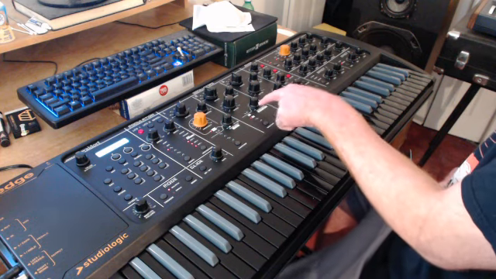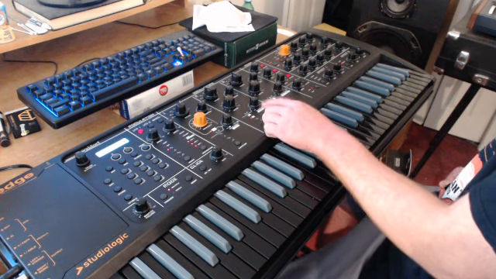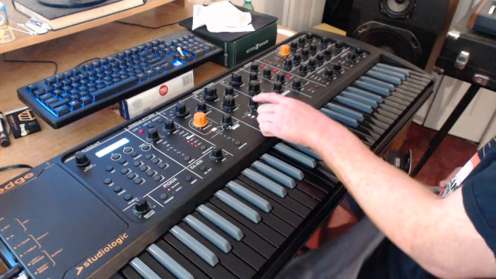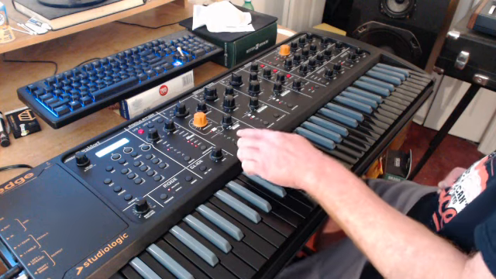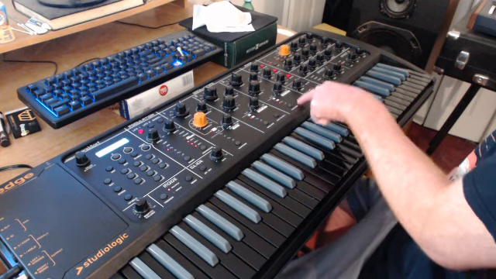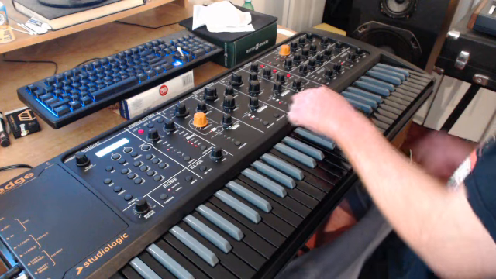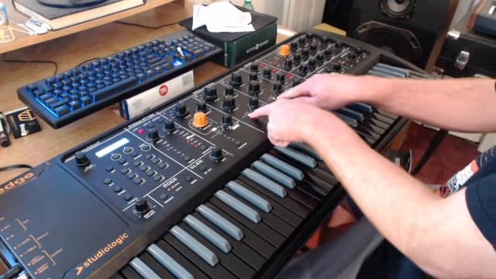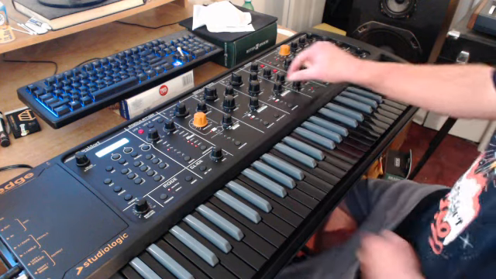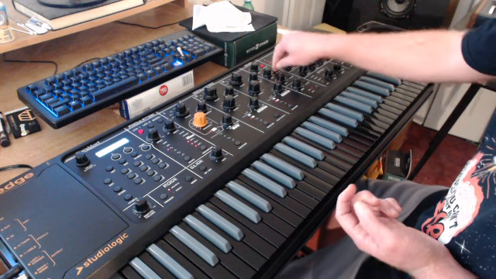You can have it modulate the wave shape of this oscillator with the first one, and so on and so forth. You can have oscillator 2 modulate oscillator 3, as long as you're in the triangle or sine wave mode. You use these wave shape knobs to let the audio in.